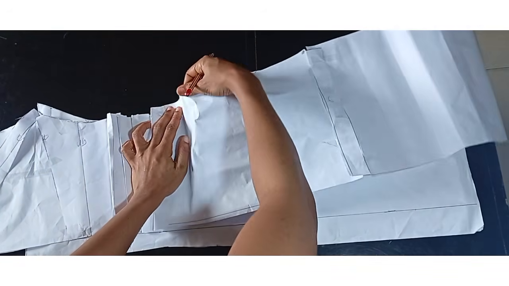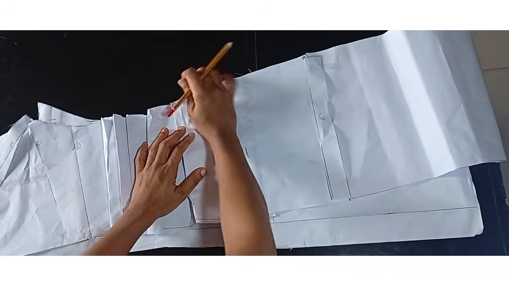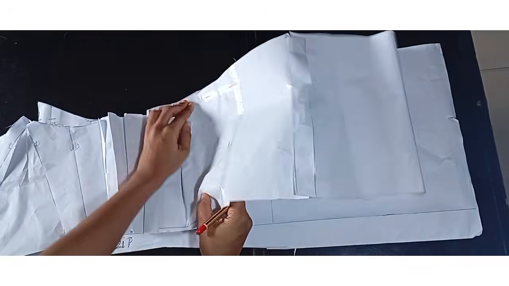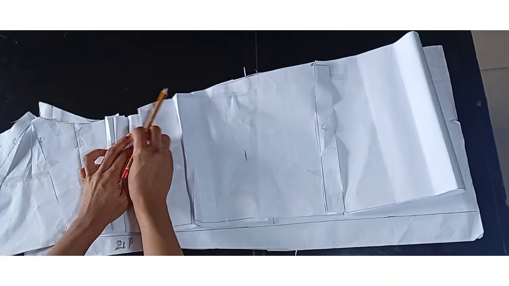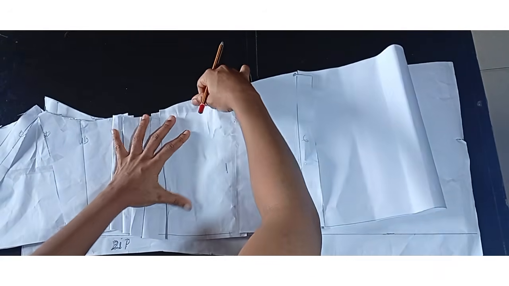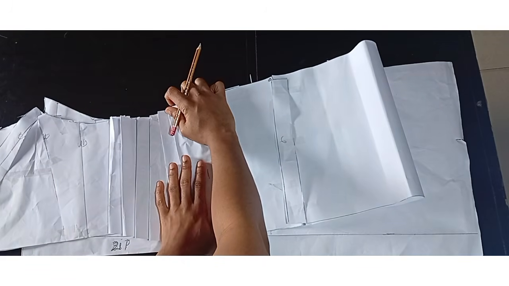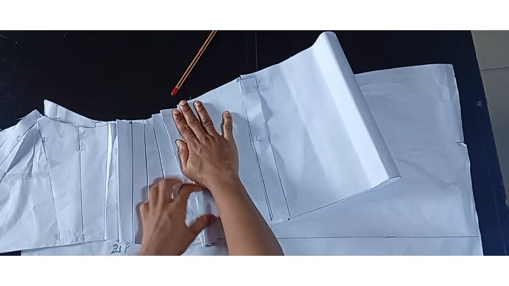It will now be as if you're carrying something on the waistline instead of creating that little pleat. So now you go ahead to pleat it and make sure that whatever you're pleating matches the side of your pattern from the waist towards the hip point. That is exactly what you have at the back. The back will now be serving as a guide to where you're pleating it.